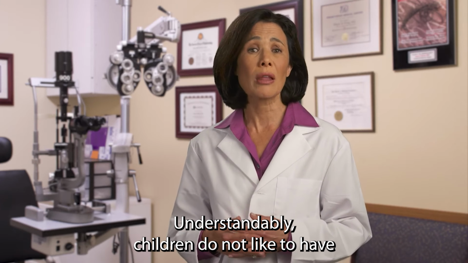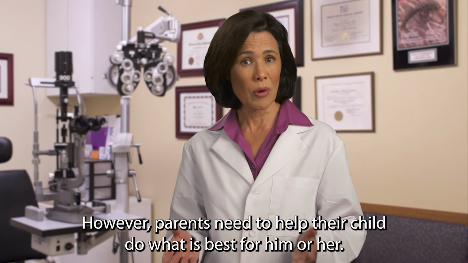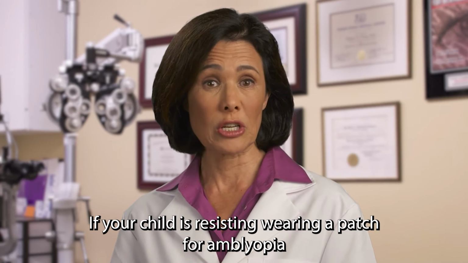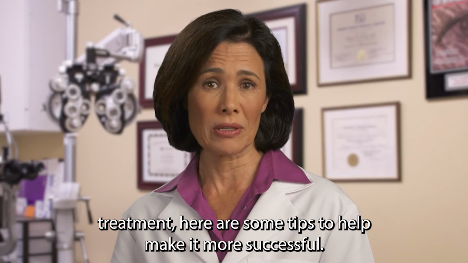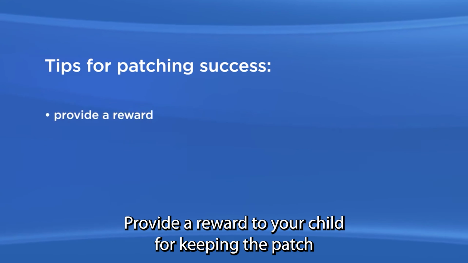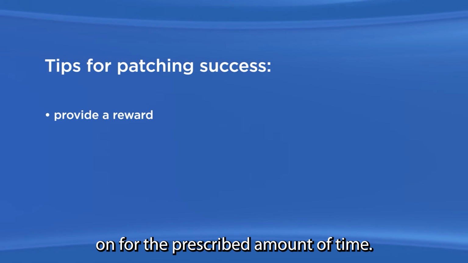Understandably, children do not like to have their strong eye patched or blurred. However, parents need to help their child do what is best for him or her. If your child is resisting wearing a patch for amblyopia treatment, here are some tips to help make it more successful. Provide a reward to your child for keeping the patch on for the prescribed amount of time.